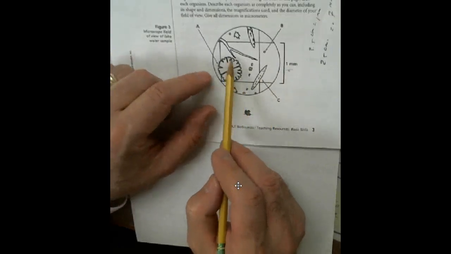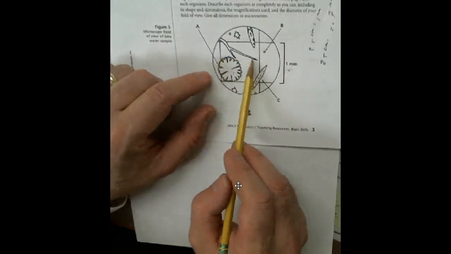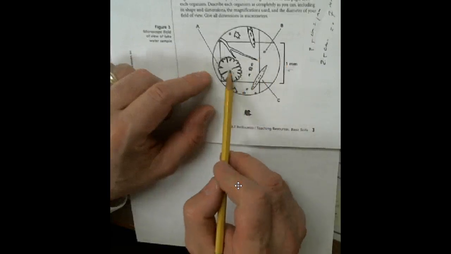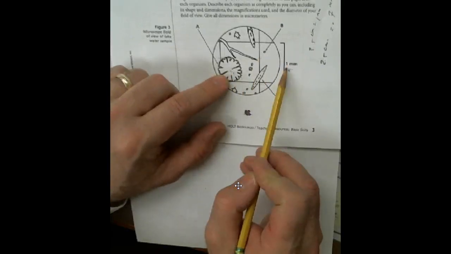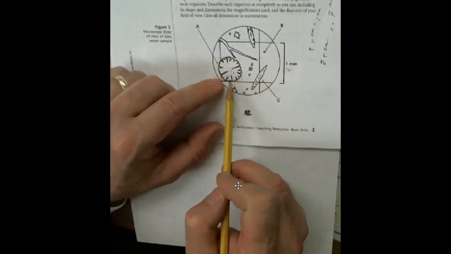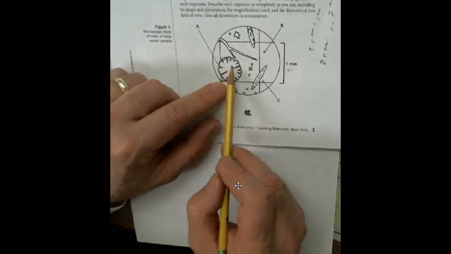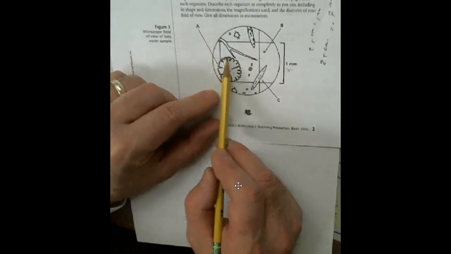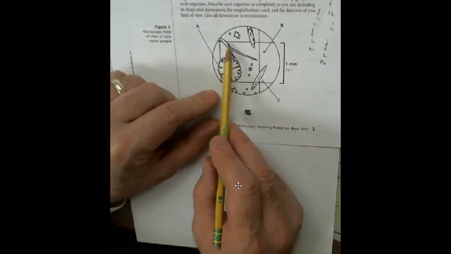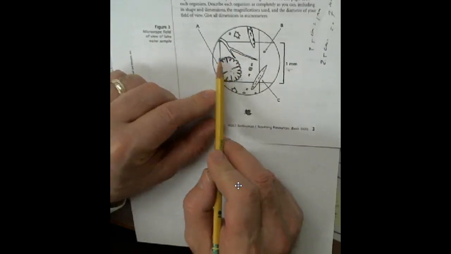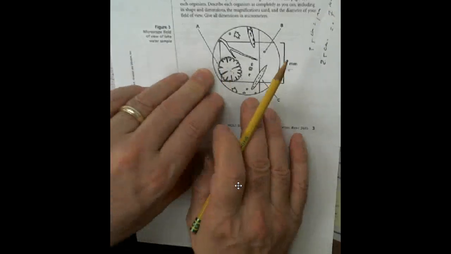If I look at this object, I think it takes up just about half of a scale bar, which means the actual size is half of a millimeter. A millimeter is from this edge of the scale bar to the top edge. This takes up a chunk of that space. Actually, it looks like probably a little more than half. Let's say maybe 60% of that space.